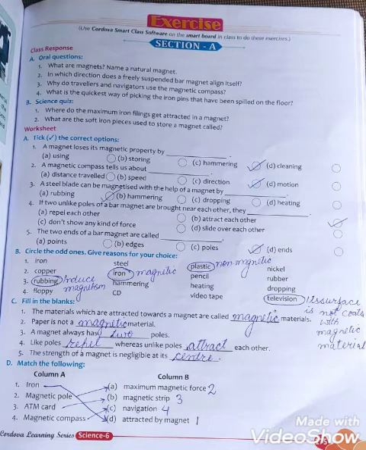The last one: the strength of a magnet is negligible at its center. We have performed an activity regarding this: where do we find the maximum magnetic strength in a bar magnet? At the poles, at the north pole and south pole there is maximum magnetic strength. When you carry out the experiment with iron filings, you will observe that most of the iron filings get attracted and attached at the ends of the bar magnet. So the magnetism is negligible, about 0, at the center.